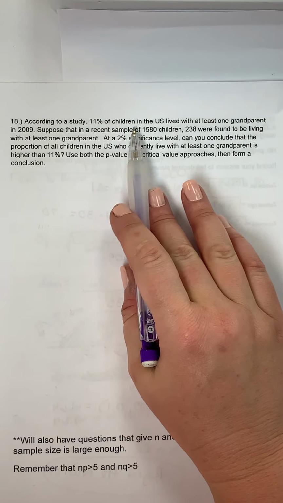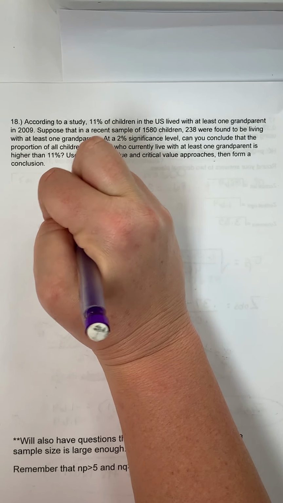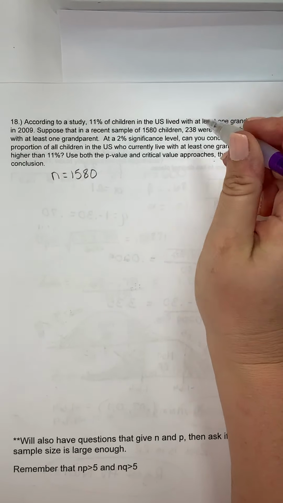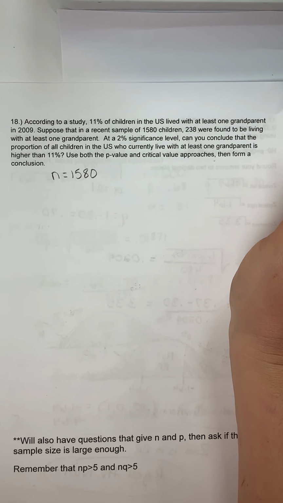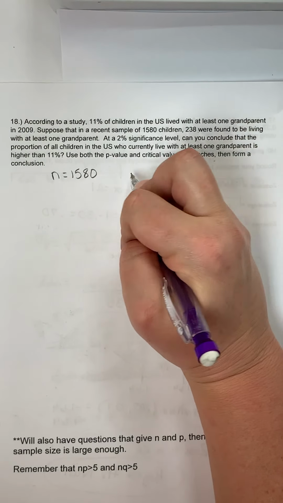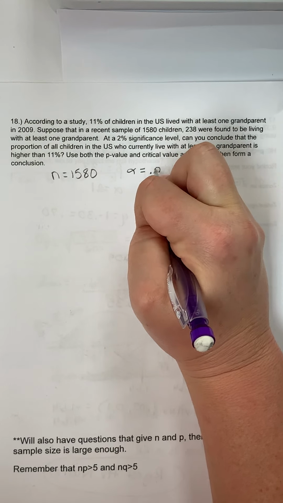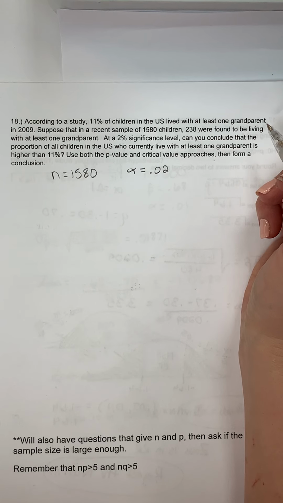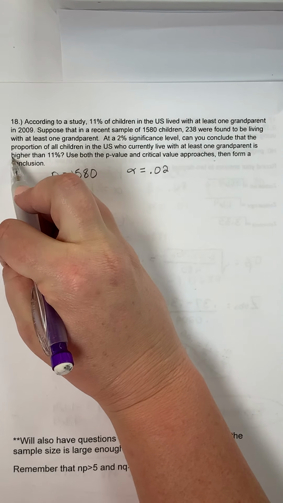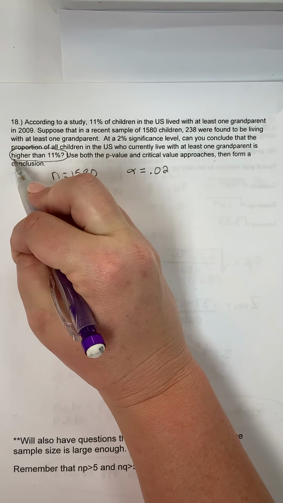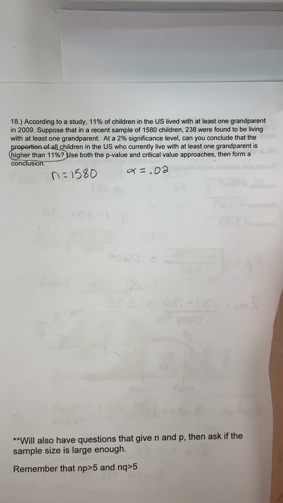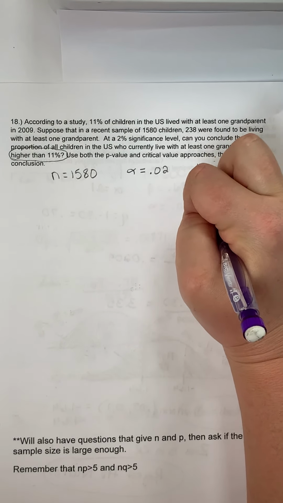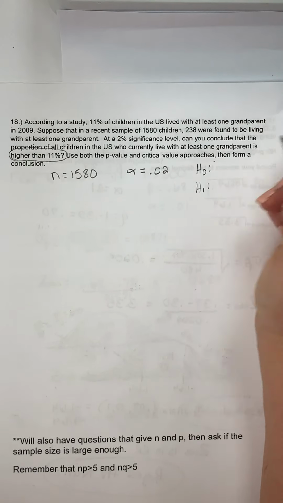Suppose that in a recent sample of 1580 children, so 1,580 is our N, 238 were found to be living with at least one grandparent. Well, that's interesting. At a 2% significance level, divide that by 100, here's your alpha. Can you conclude that the proportion of all children in the U.S. who currently live with at least one grandparent is higher than 11%? Use both approaches. So we need a null and an alternative.